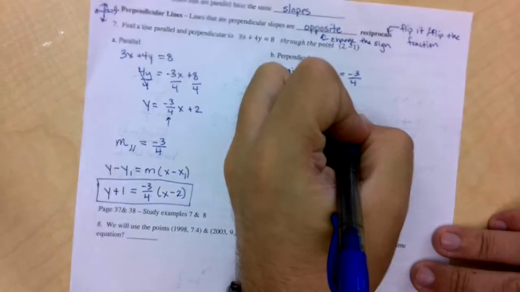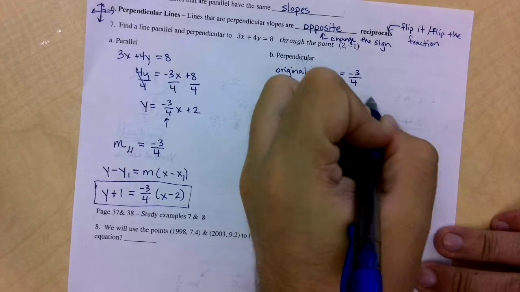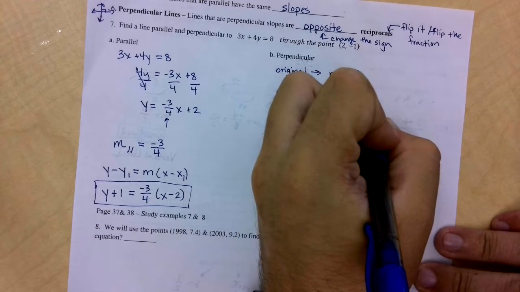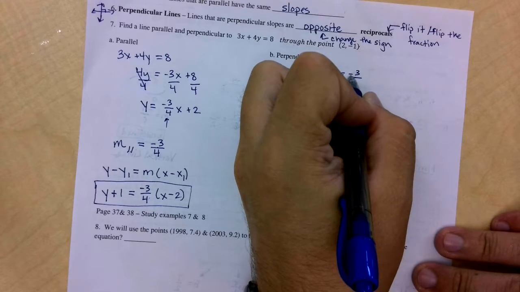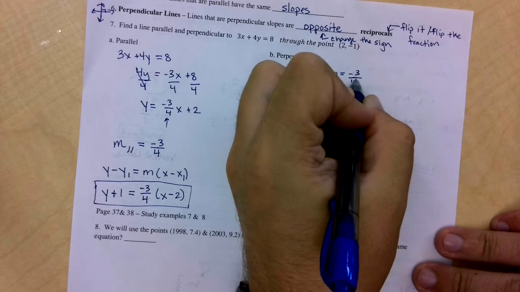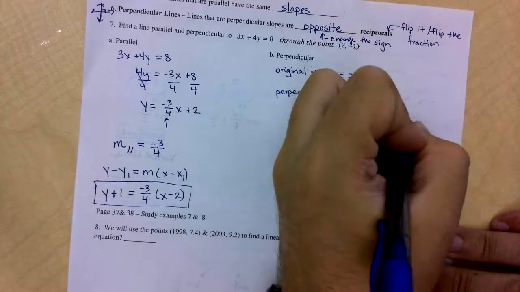So that means, here's the symbol for perpendicular. The slope of something that's perpendicular is not going to be negative anymore, it's going to be positive. And instead of 3/4, I've got to flip it to be 4/3.